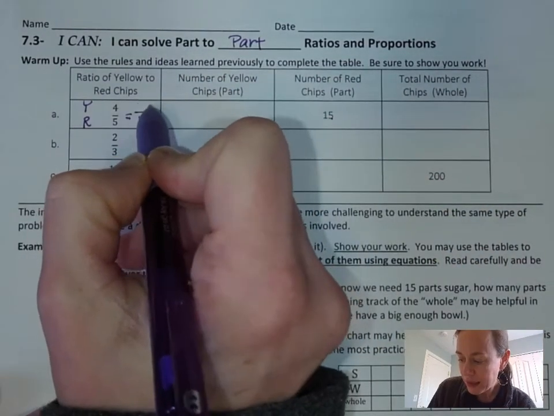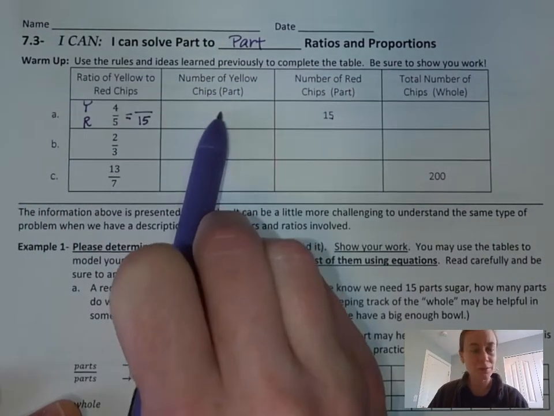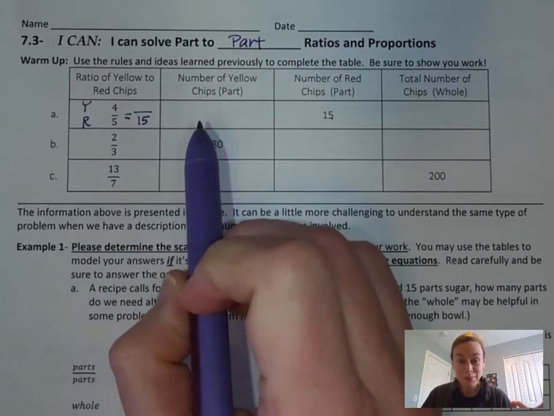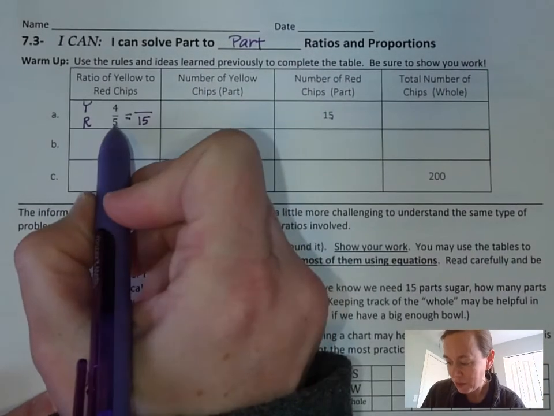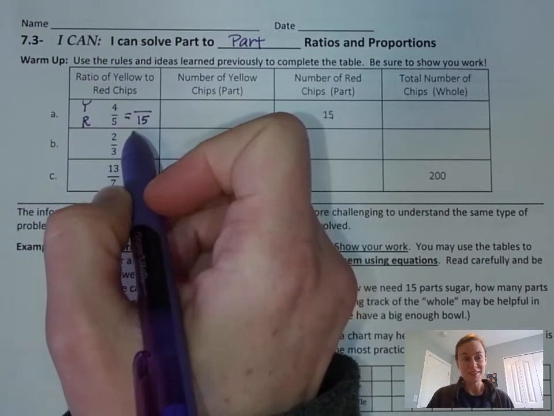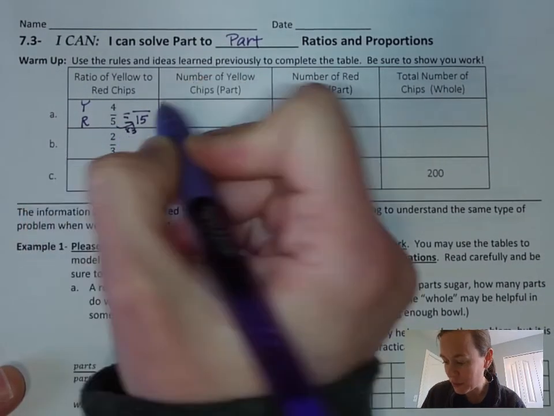And then what do we have on top? This is our unknown. That is what goes in this box. It's the number of yellow chips. So how are we going to figure that out? Well, we might use our scale factor, right? How can we make a 5 become a 15 using either multiplication or division? You multiply by 3, right? Good. Okay, so times 3 is what we did there.